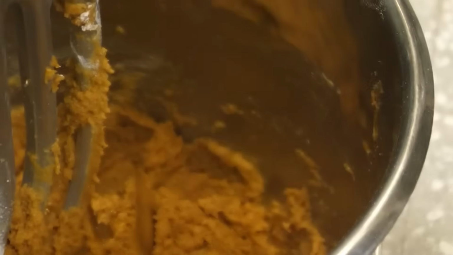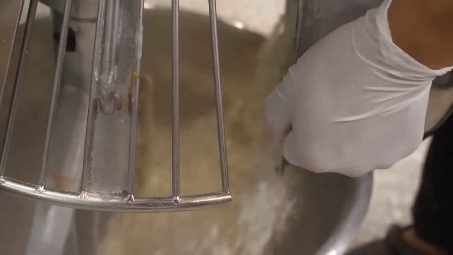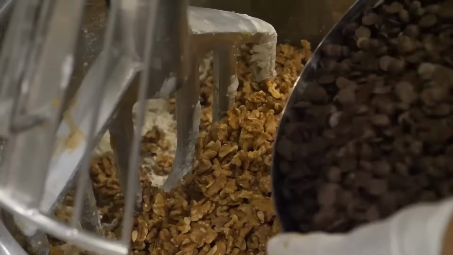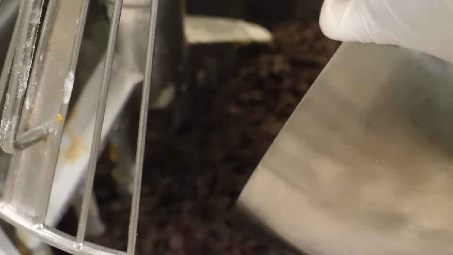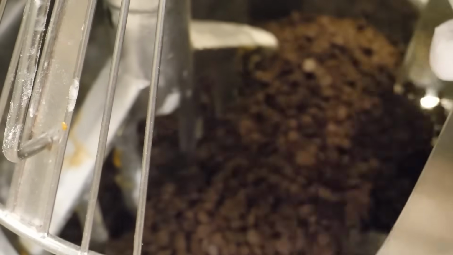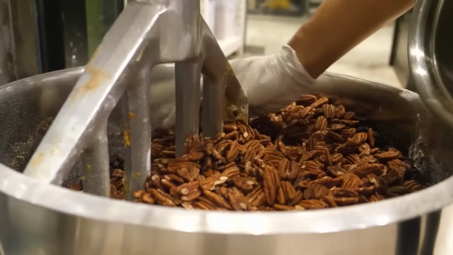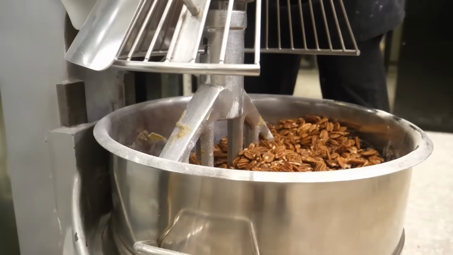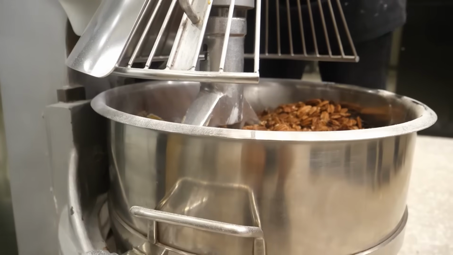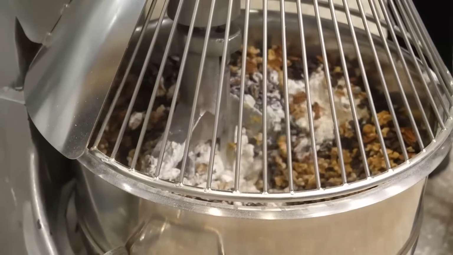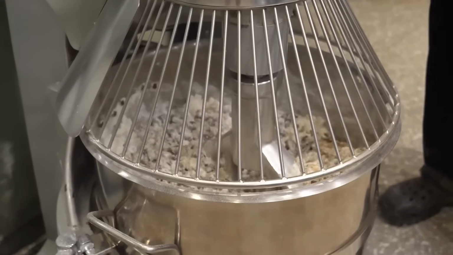Dry ingredients enter after the fat and egg system is stable. Flour is added in controlled increments to avoid dust and to prevent dry pockets. Mixing energy is reduced during flour addition because gluten development must be limited. Too much gluten makes cookies tough and reduces spread. The endpoint is a cohesive dough where flour is hydrated but the structure remains short due to fat coating.